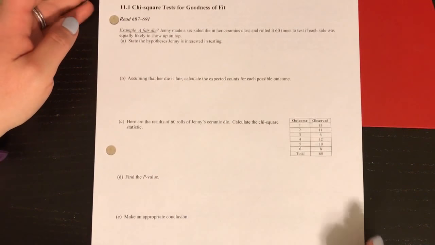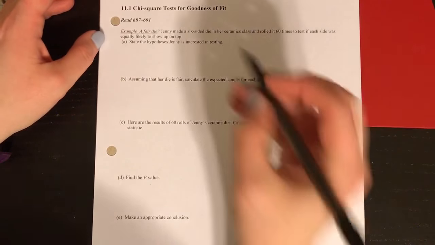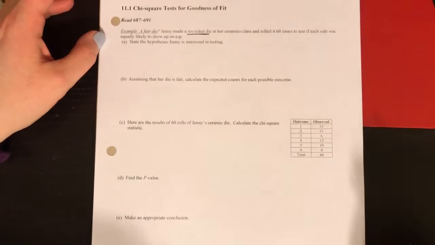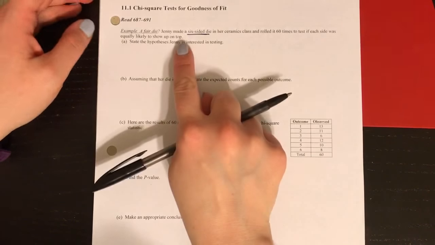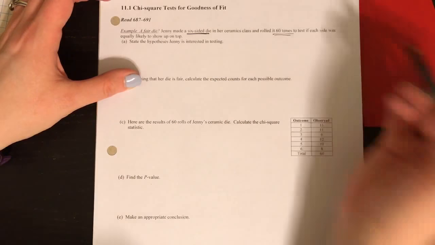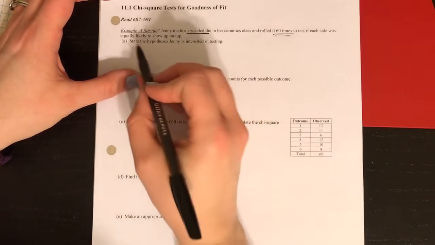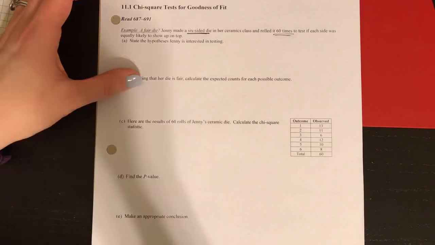This is just a quick little example to review everything we did on Monday. I chose an example we've been familiar with for a long time, a six-sided die, just to make it a little bit easier. So we've got Jenny rolling a six-sided die that she made. She's going to roll it 60 times to test to see if each side is equally likely to show up. So the idea is we have to see if her die is fair.